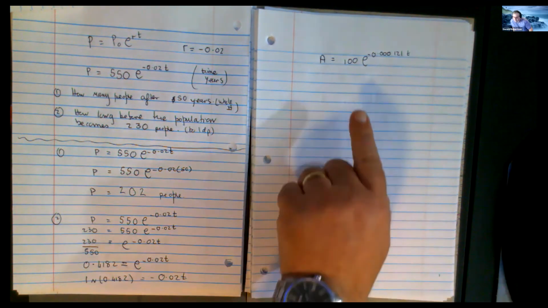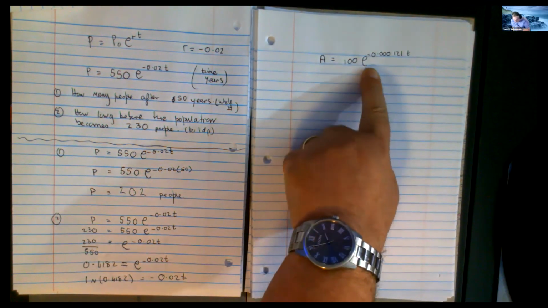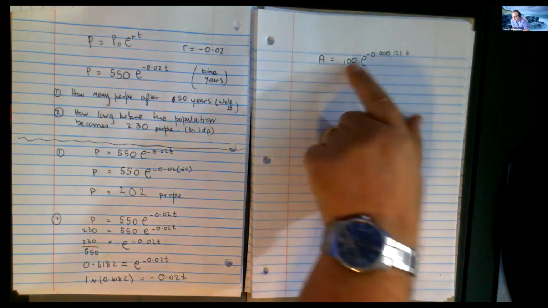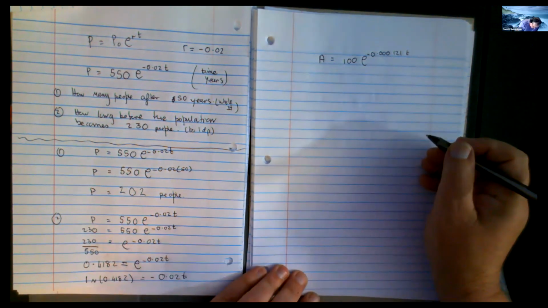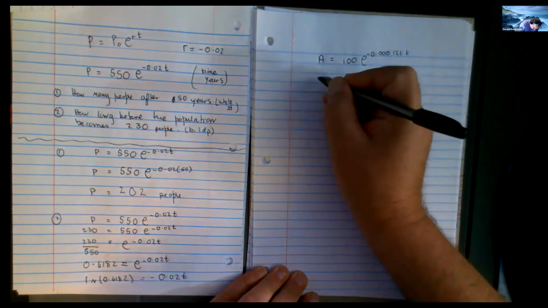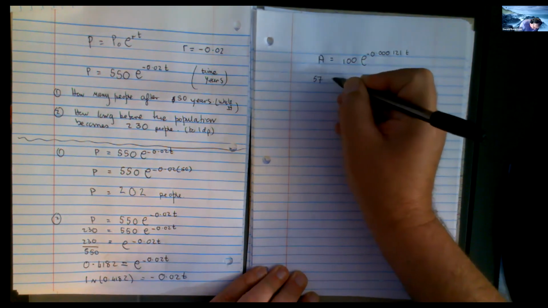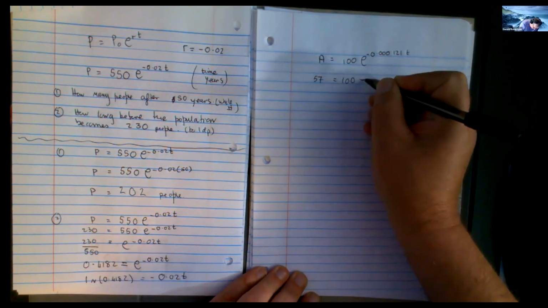So 100% is brand new. If I went and cut down a tree and I took a piece of wood off that tree, its carbon-14 would be 100%. In other words, it has the normal quota. And then time goes by. And let's say that we get a piece of wood and it's only got 57% of its carbon-14.